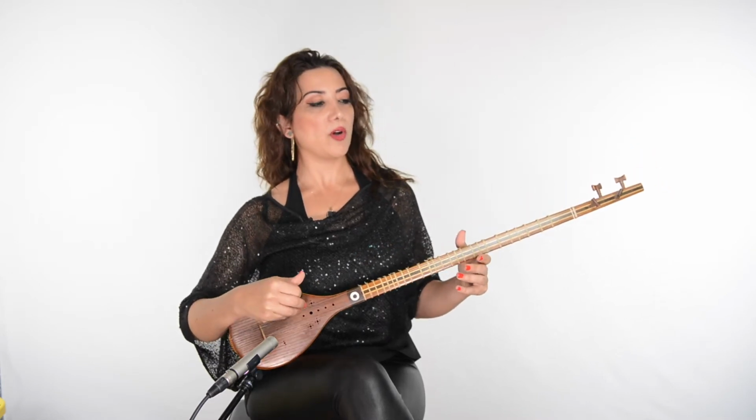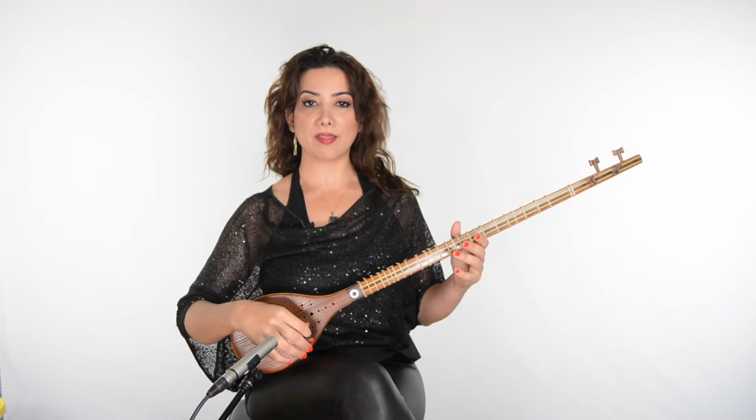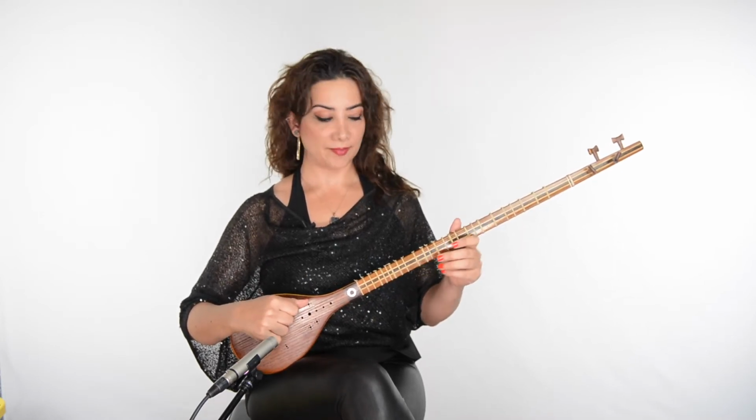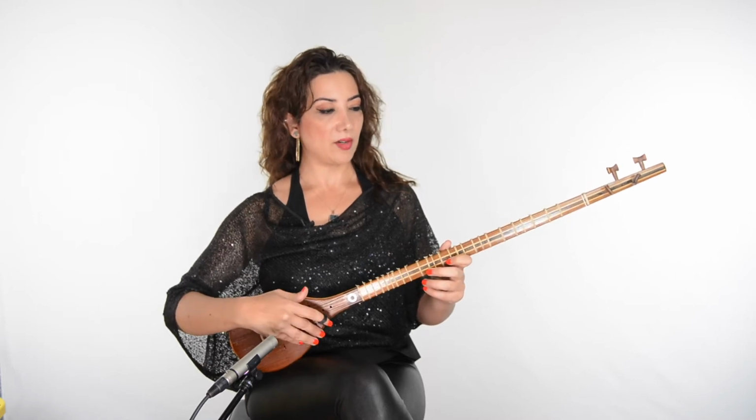Okay, now I'm going to talk a little bit about this rhythm and we are going to analyze this rhythm together. Gusheh Bastehnegar from the beginning.